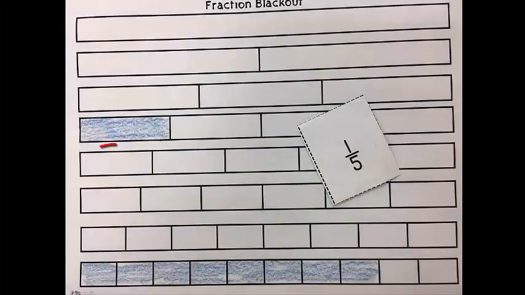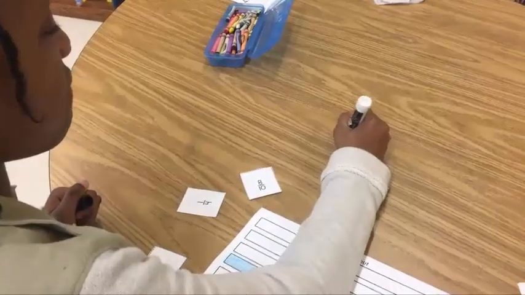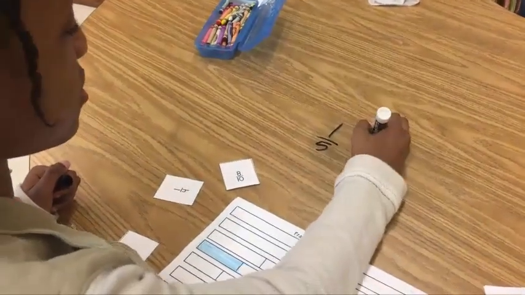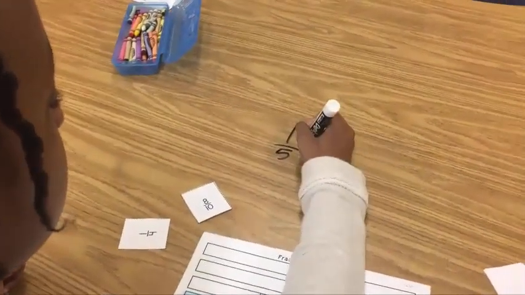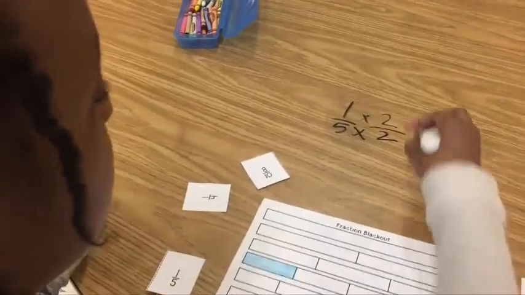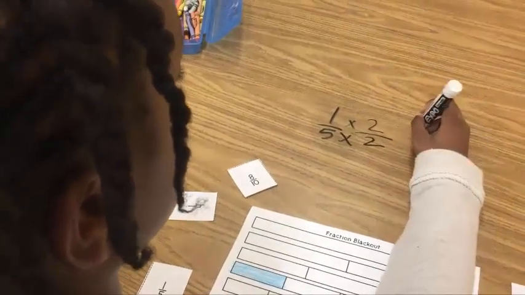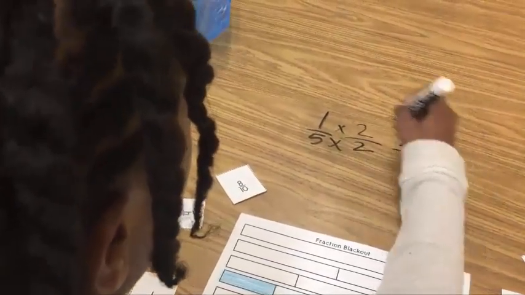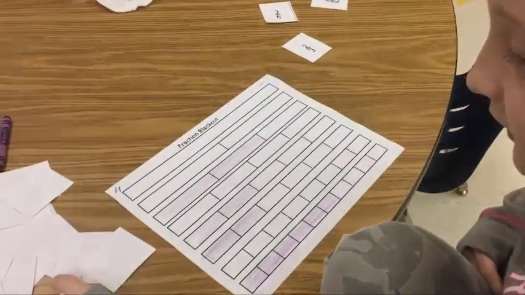In this example, the student drew 1/5. In order to make one whole, the student decided to color in 2/10. Is 1/5 times 2/2, which is the same as multiplying by a fraction equivalent to 1? Yeah. And so 1 times 2 equals 2, and 5 times 2 equals 10. So 1/5 is the same as 2/10. Yeah. Pick a card.